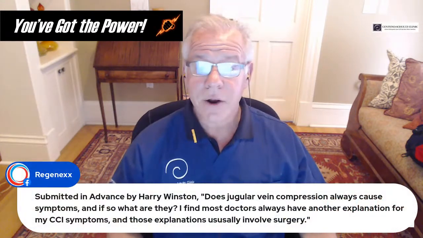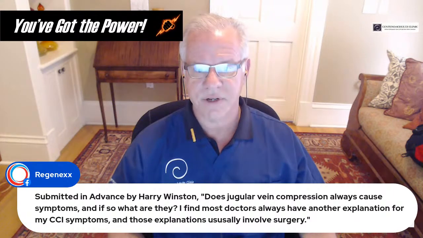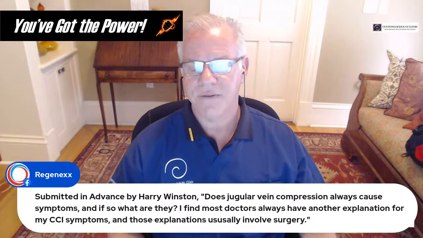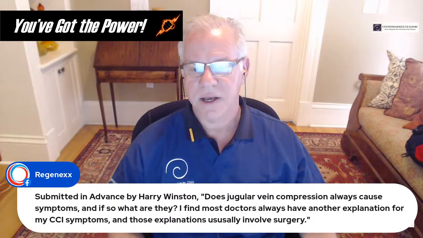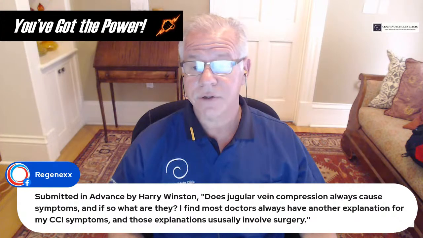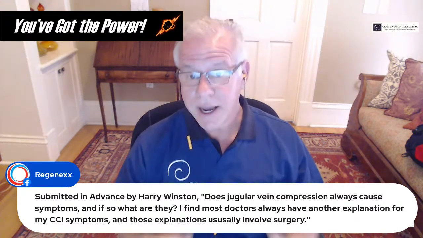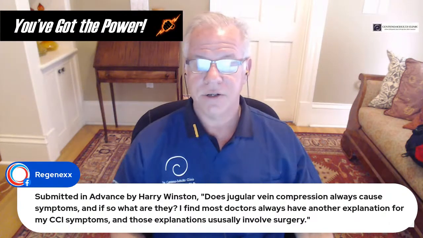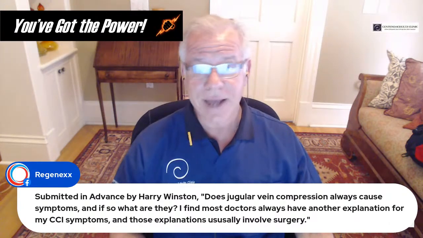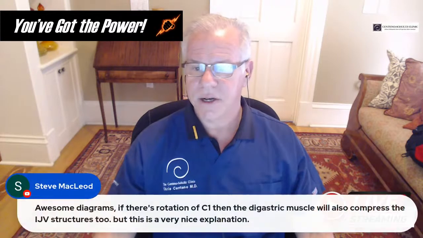Regenix, submitted advanced by Harry Winston: Does jugular vein compression always cause symptoms? And if so, what are they? But I find most doctors always have another explanation for my CCI symptoms, and those explanations usually involve surgery. So Harry, hopefully the presentation answered that for you, but obviously the answer is no. Internal jugular vein compression doesn't have to have intracranial hypertension symptoms.